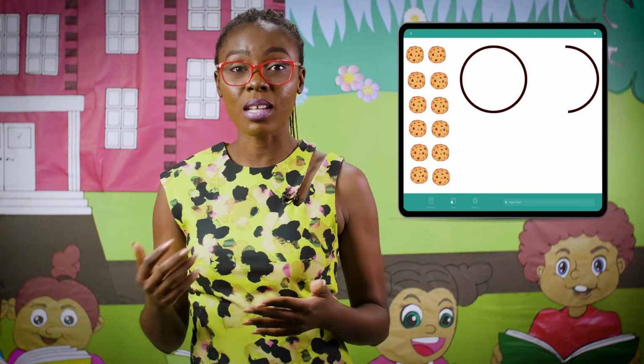So if I have a question that says, share 12 cookies into 4 groups, the first thing I'll do is to draw my groups, just like we did in our last lesson. Here we have to draw 4 groups represented with our circles. So that means we have to draw 4 circles.